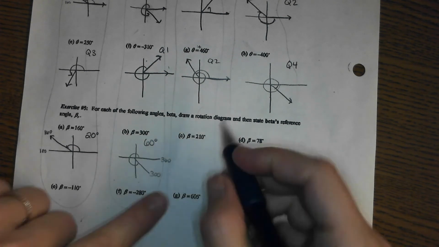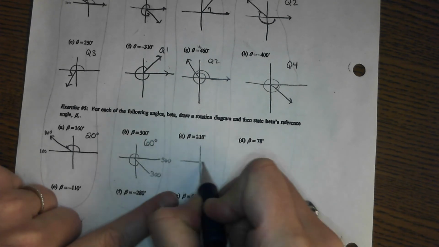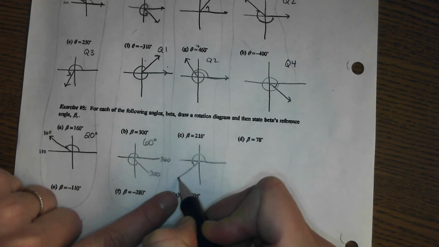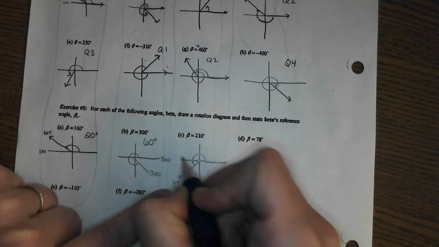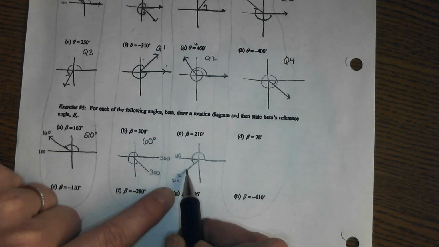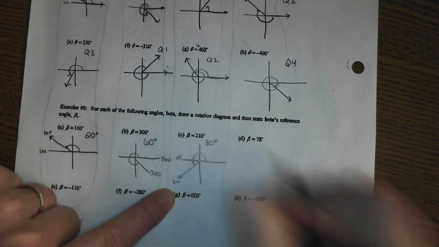Eric, what'd you put for this one? 30. So we open up. Here's 180. Here's 210. So the closest x-axis was this 180 that we passed. How far apart is 180 and 210? 30 degrees is correct. Nice.